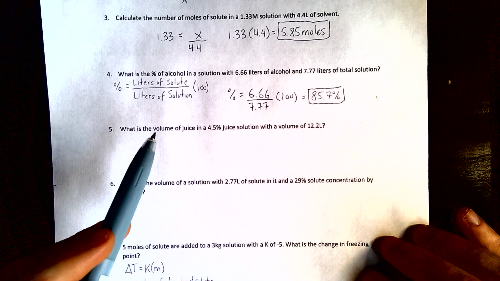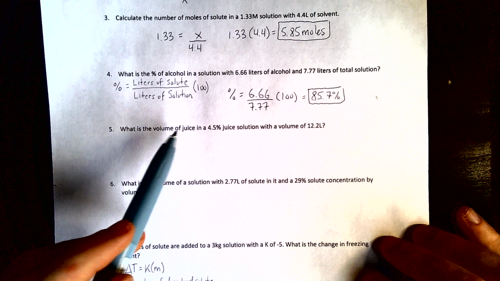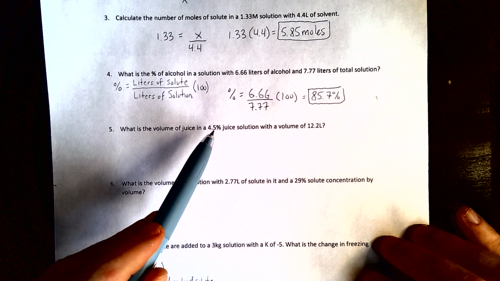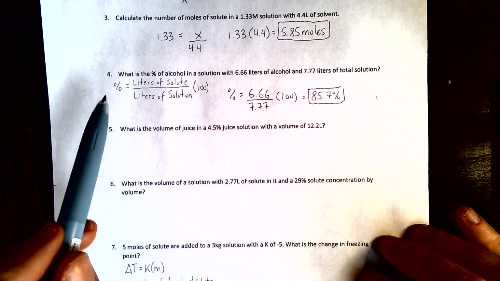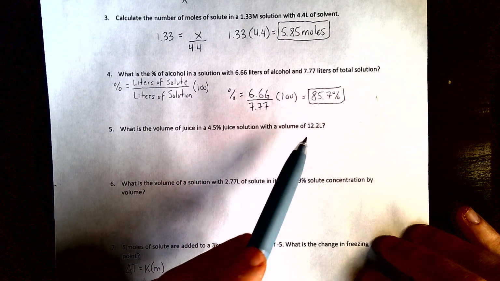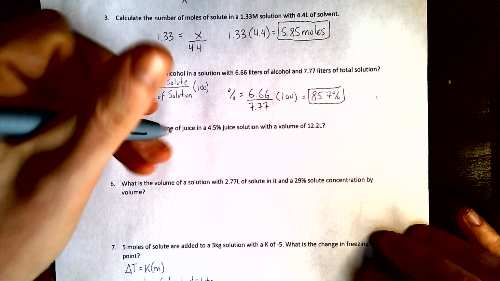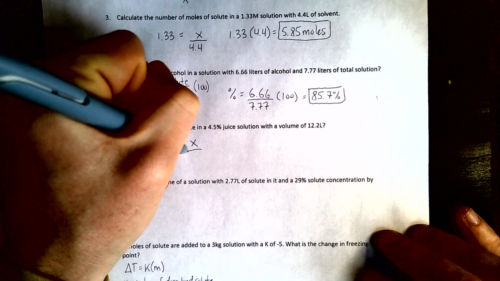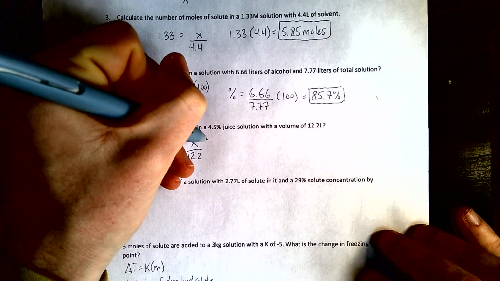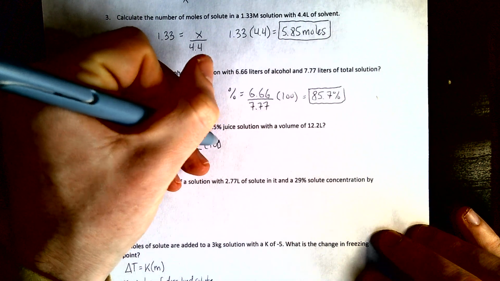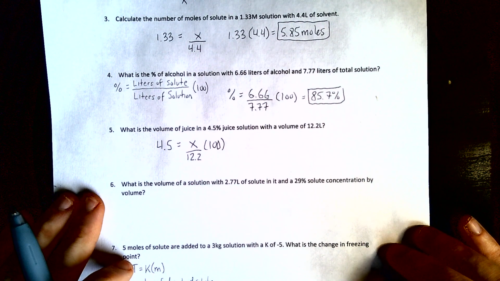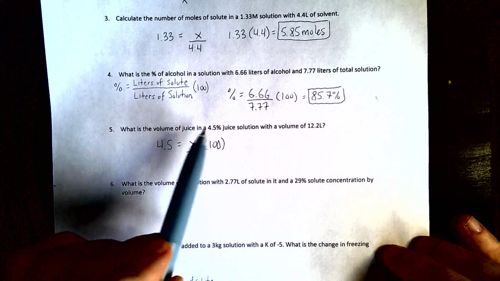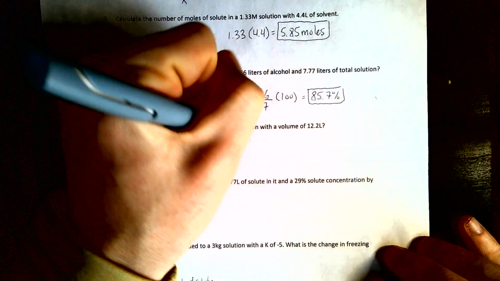Question 5, juice. What is the volume of juice, volume of solute? If we have a 4.5% juice solution, we know the percent, and the volume of the total is 12.2. So first things first, I'm going to get rid of this 100 in order to make this percent into a decimal.